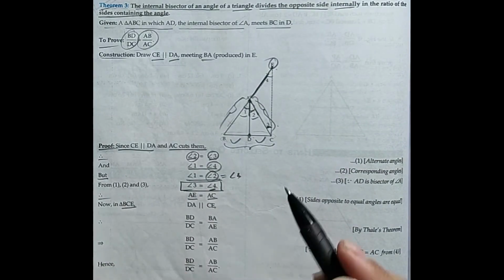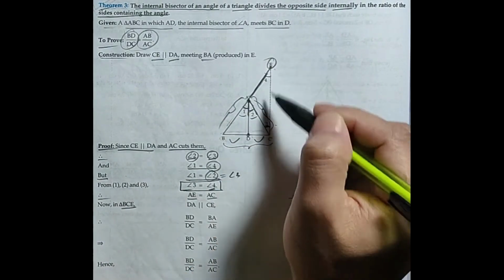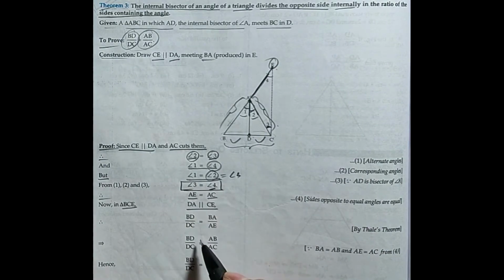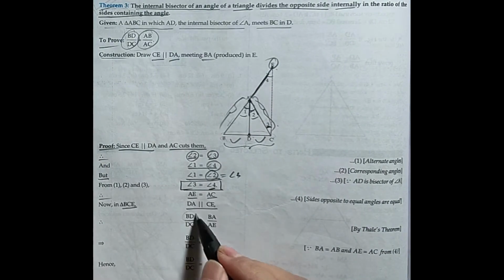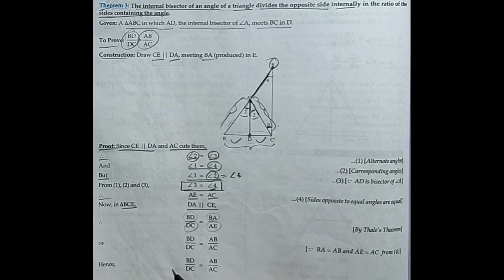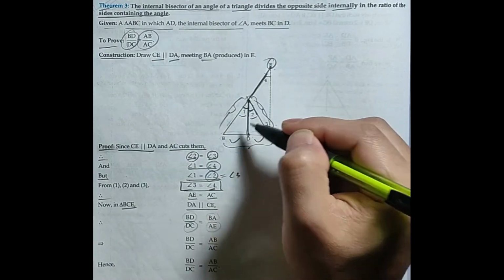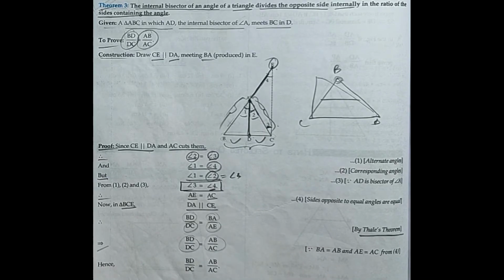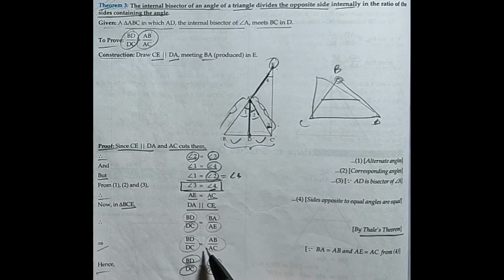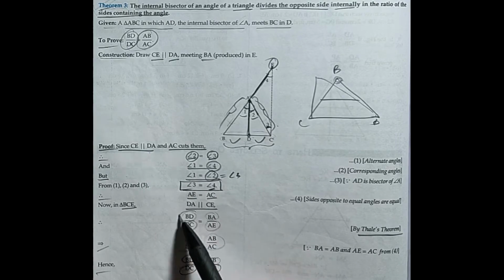Now in triangle BCE, this big triangle, DA is parallel to CE. Therefore, BD by DC is equal to BA by AE by Thales theorem, if you remember. This can be treated as the line and this whole thing can be treated as a triangle. This implies BD by DC is equal to AB by AC. Hence, BD by DC is equal to AB by AC. So from here we have this and this is equal, so definitely this and this also will be equal, and hence it is proved.